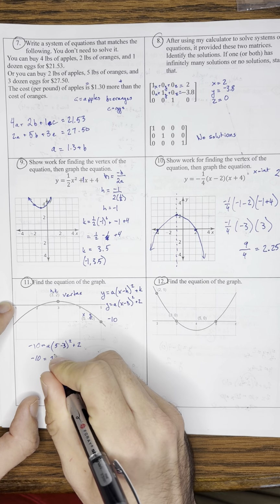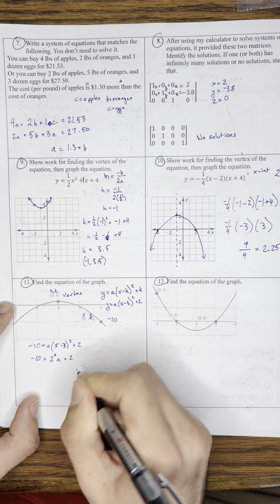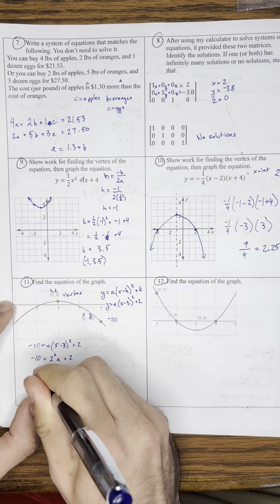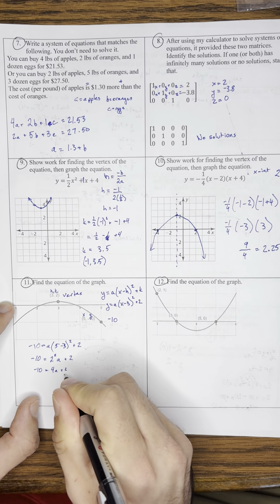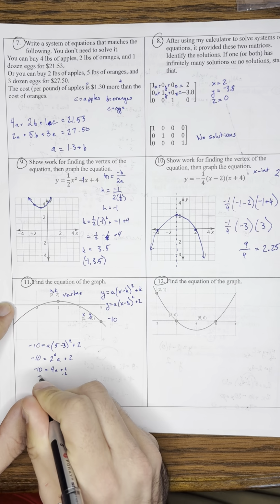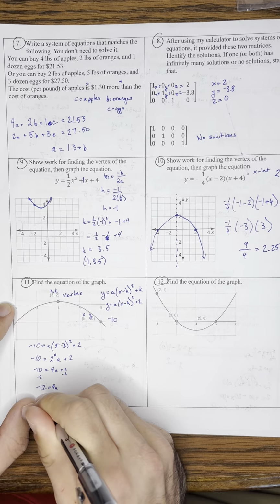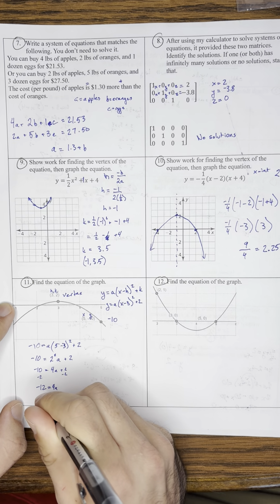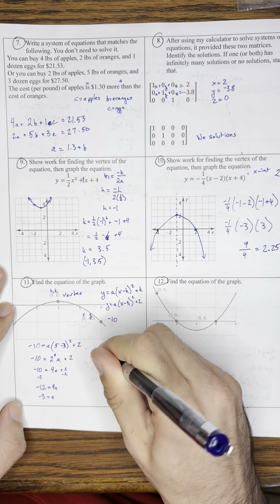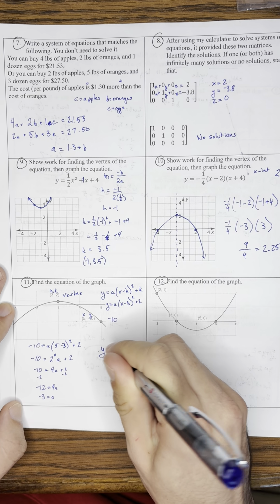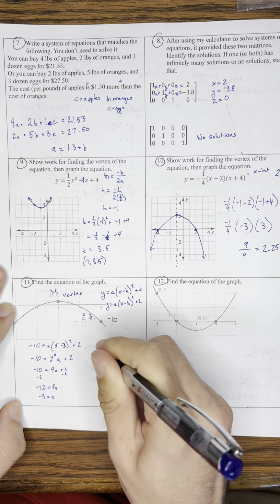I'm going to write it in this order, 2 squared times a plus 2. That's negative 10 equals 2 squared is 4a plus 2. Subtract 2 from both sides. Negative 12 equals 4a. So a equals, when we divide by 4, negative 3. So our final equation is y equals negative 3 times x minus 3 squared plus 2.